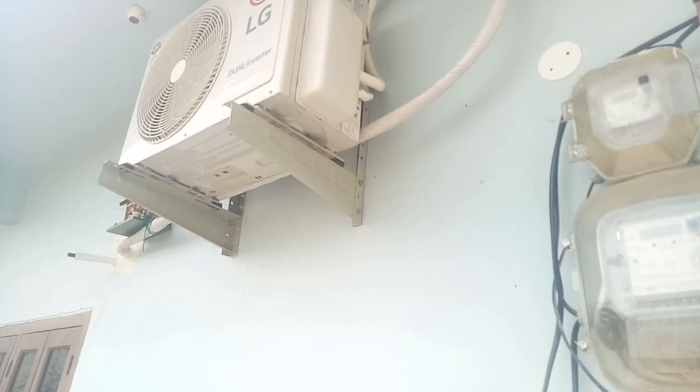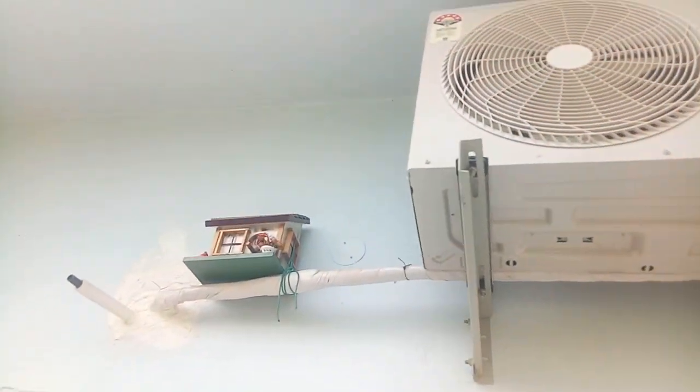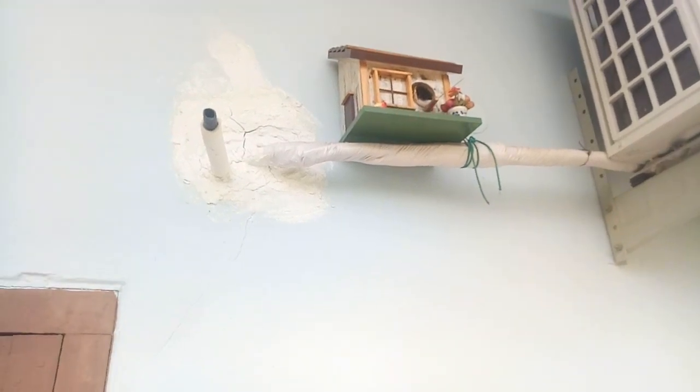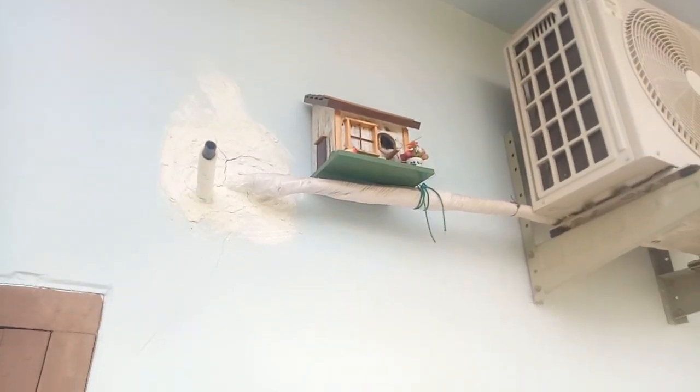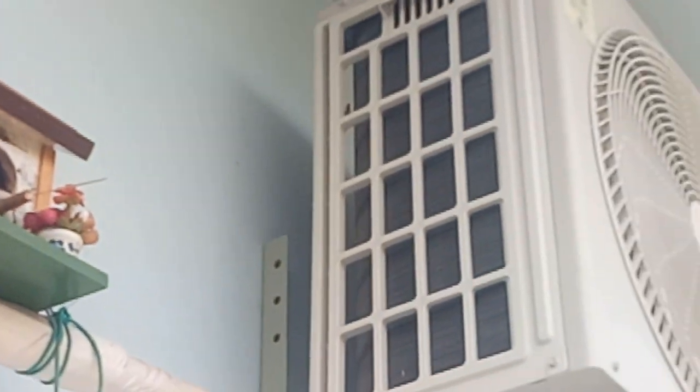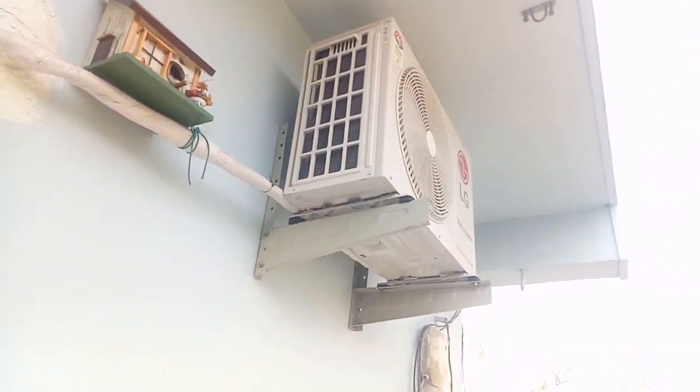Here's the dwelling that we have helped them to make. You can see some twigs inside. Yeah, you can see the twigs here. So, some plant and animal models.